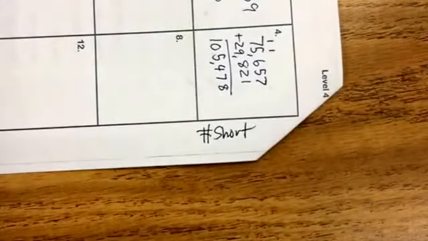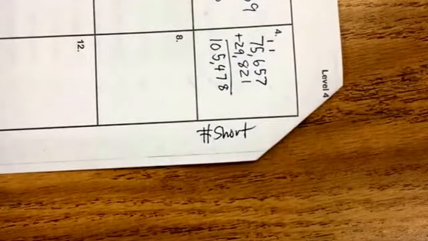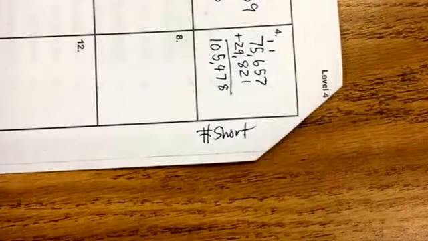Our hashtag today is hashtag short. We've got a short week, but we've got a lot of work to do. Please remember that we've got ISTEP coming up very quickly, so we've got a lot of work to do to make sure that we are prepared.